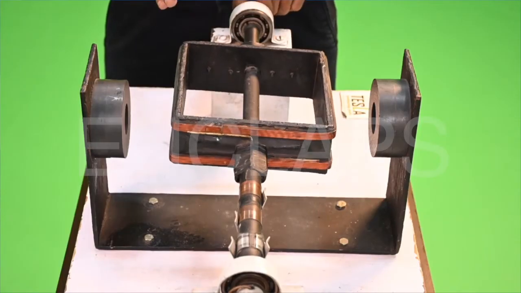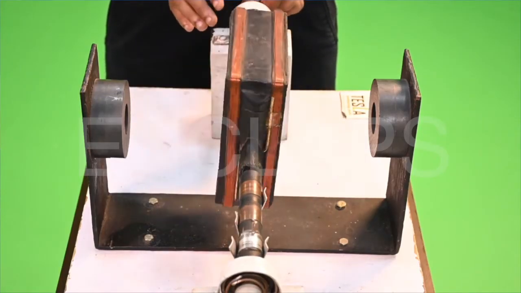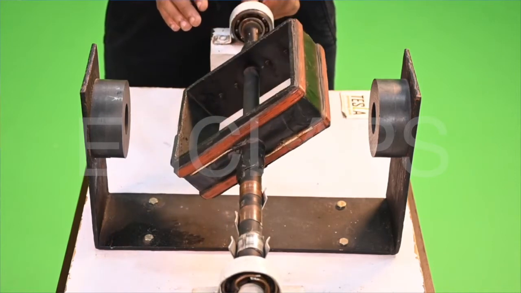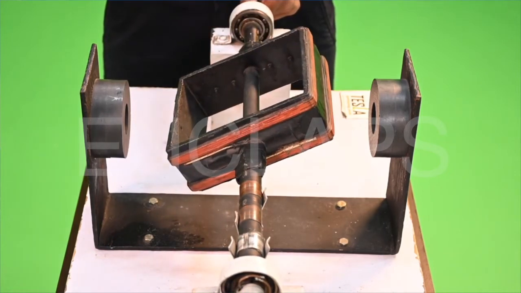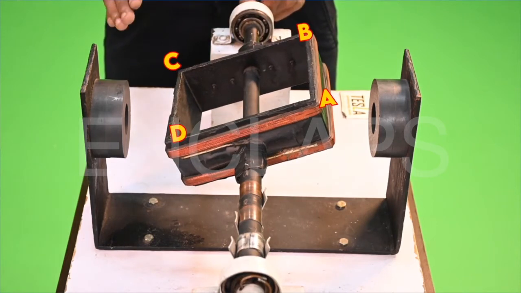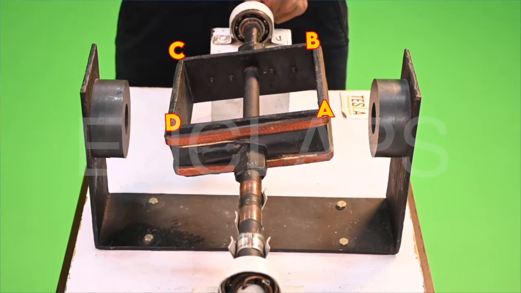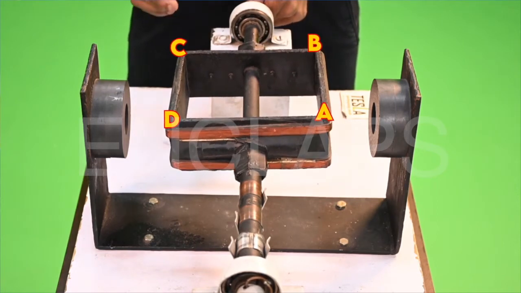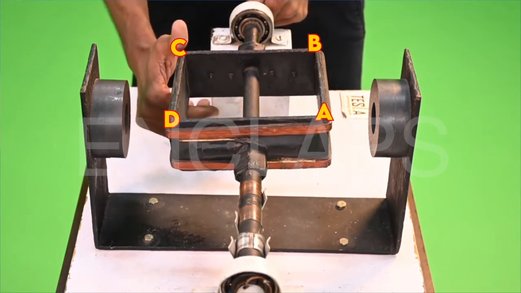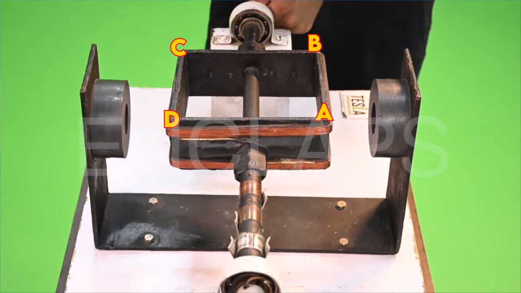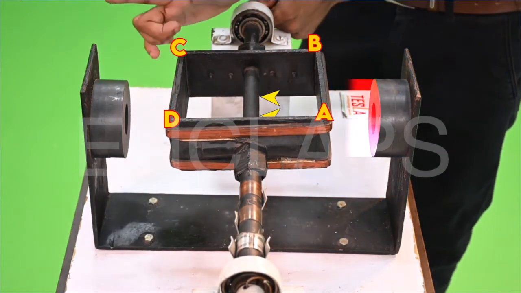Now the armature rotates from 90 degrees to 270 degrees. This is the 270-degree position of the armature. The CD is rotating upwards. Let's use Fleming's right hand rule here. We know that the direction of magnetic field lines are always from north pole to the south pole.